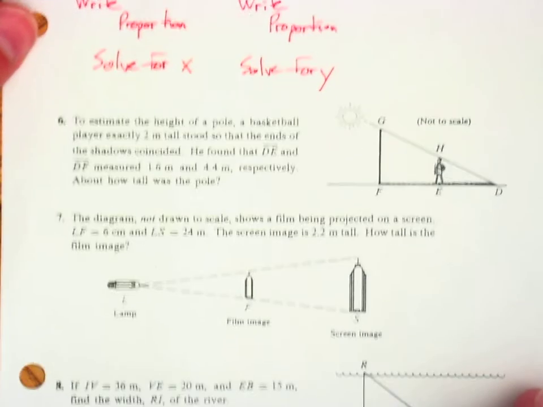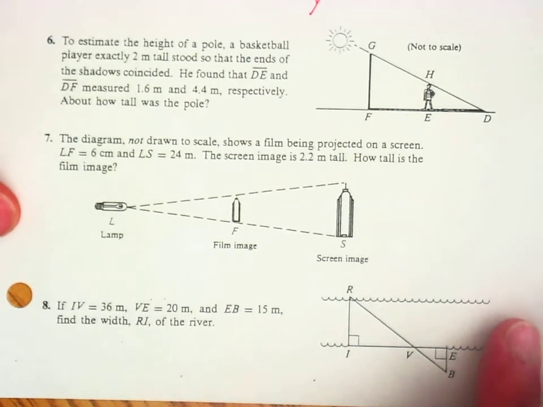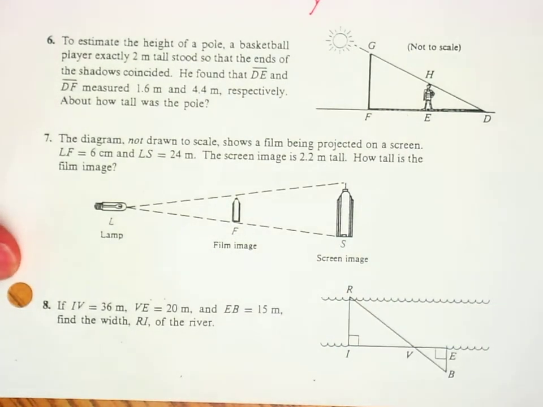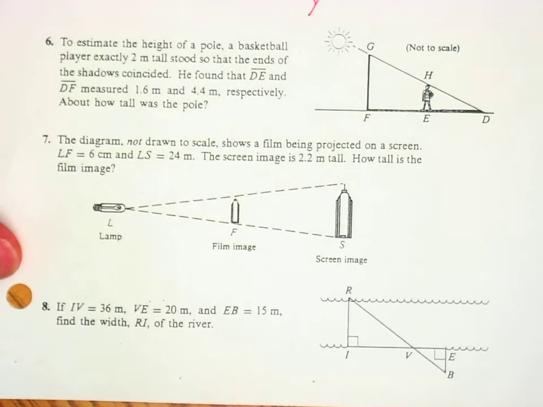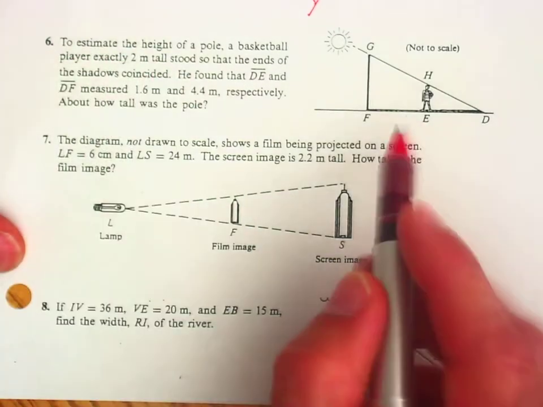And then the last thing I wanted to mention, questions 6 and 7 and 8, these use exactly the same strategies as questions 4 and 5. You want to write a proportion and you want to solve. But the key here is the first thing you have to do is label the diagram. So make sure you read the information that's given to you. So like number 6, to estimate the height of a pole.